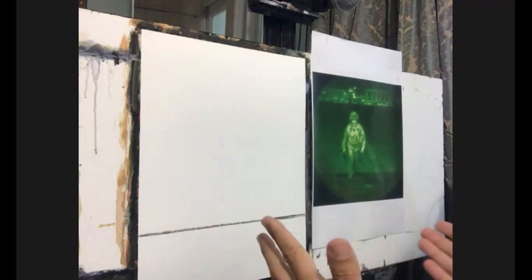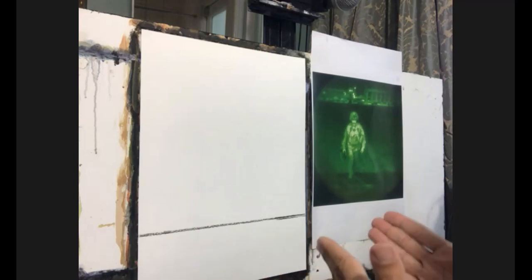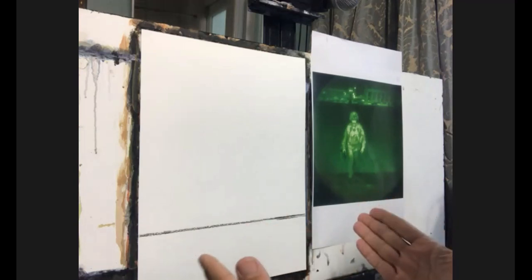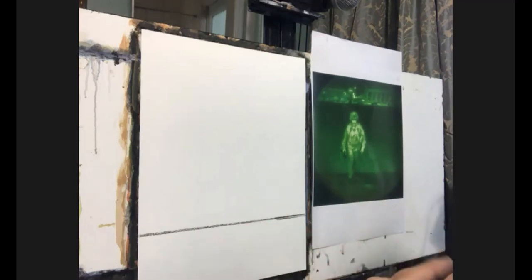But I just decided to do a square because I've done a couple of images. I think the last one that we did was the one of the bathers, and it was a square. It was actually a Polaroid image, and I just did a square format, and it worked pretty well. So that's what I'm going to do.